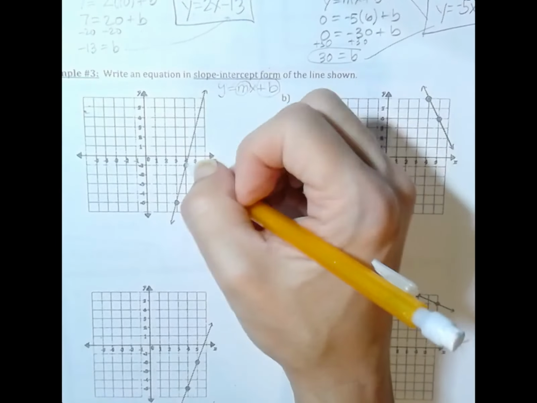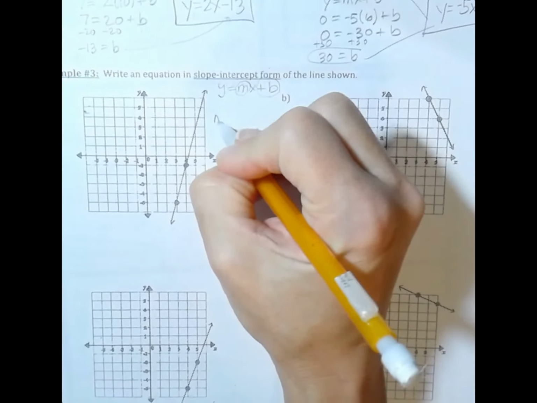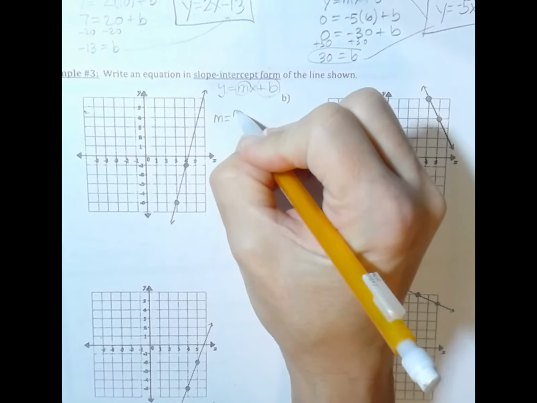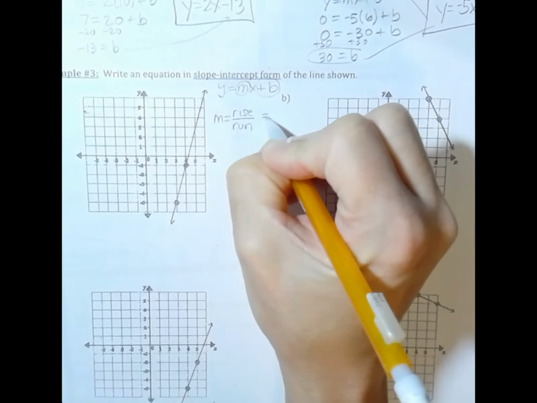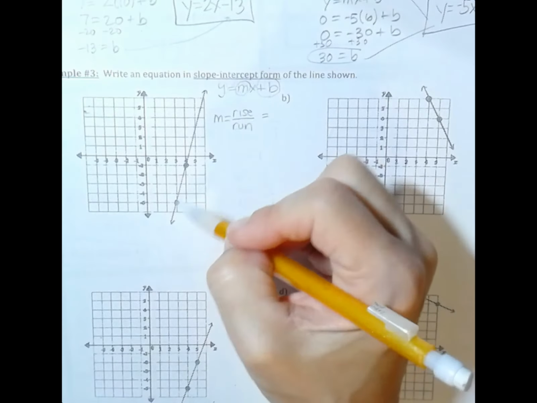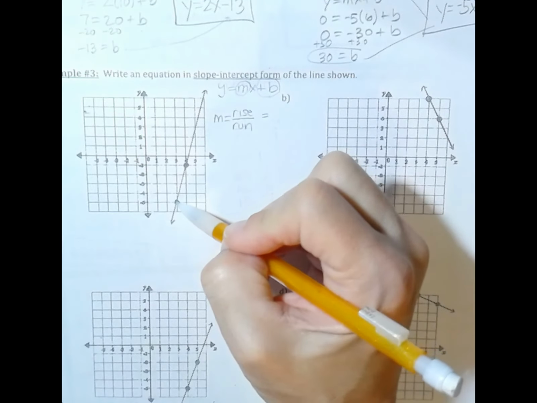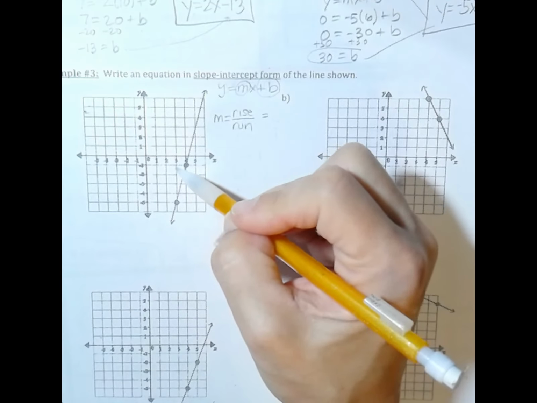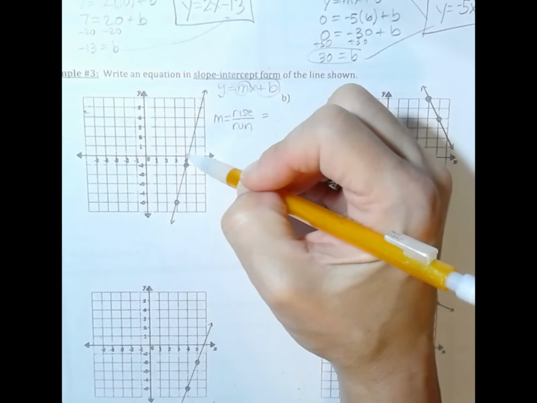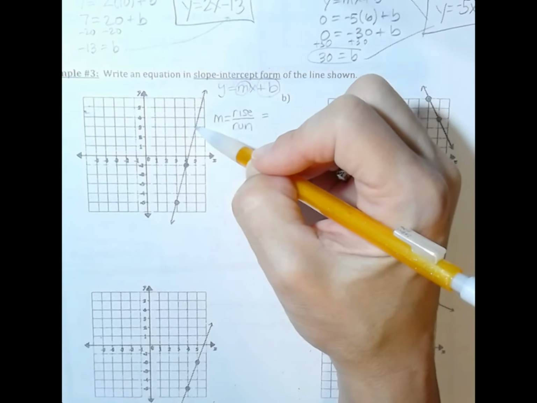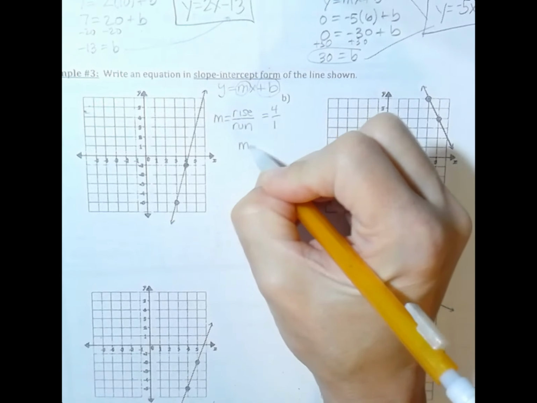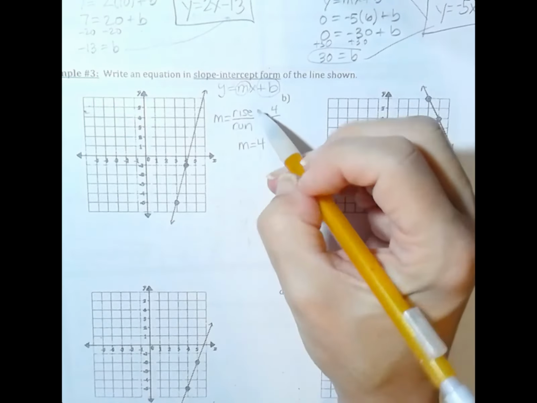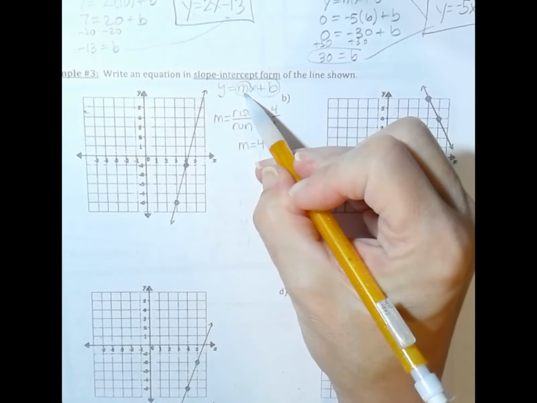So this time they're giving us a graph. When we have a graph, it's easy to find the slope using the rise over run formula. So let's count out our slope between any 2 points. I'd have to rise 1, 2, 3, 4 and run 1. You can see the line is always going up 4 and over 1. So my slope is 4. So we know this number that goes here.